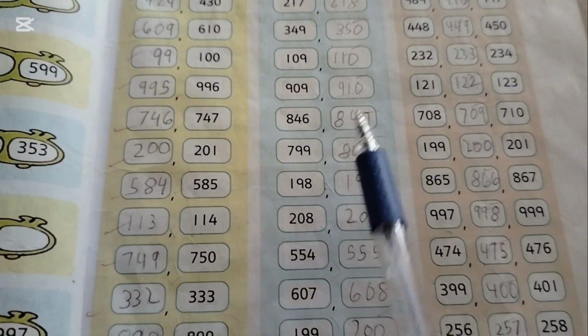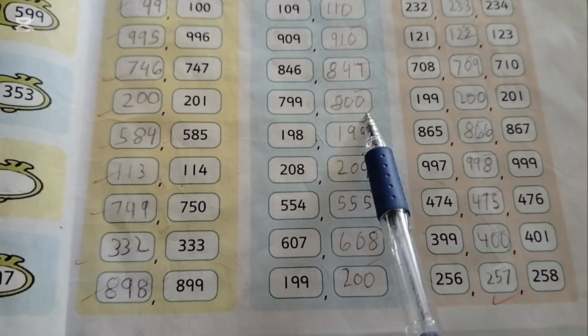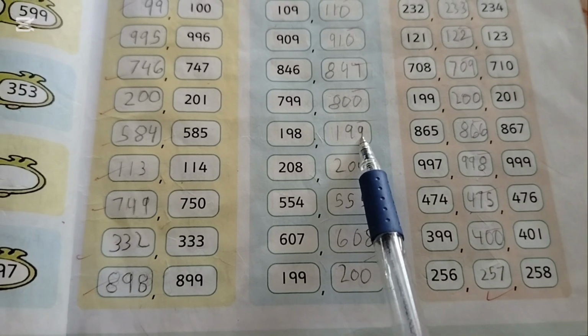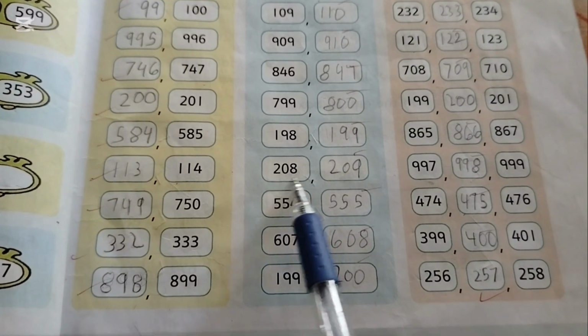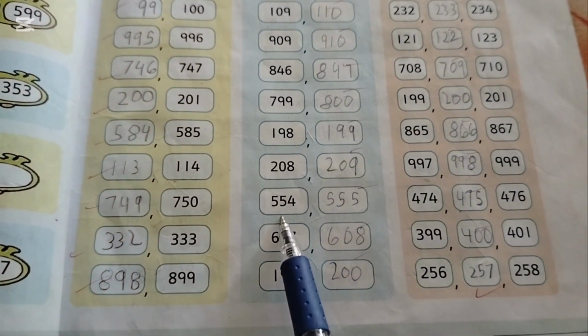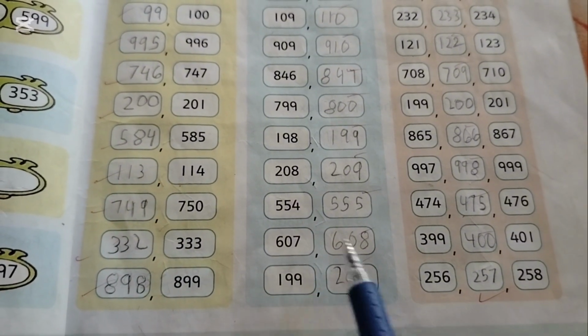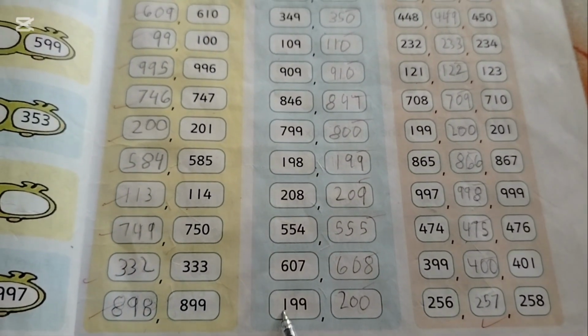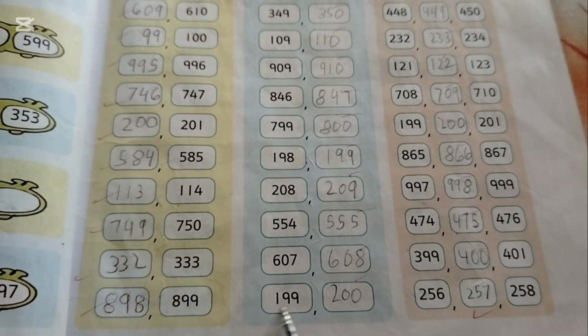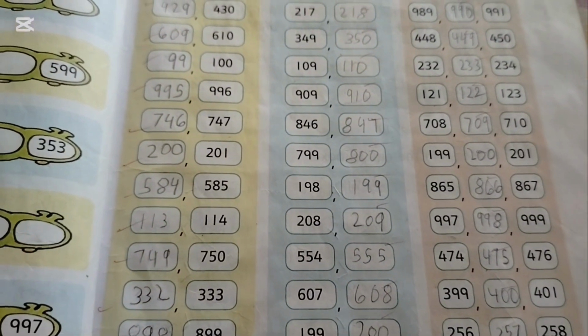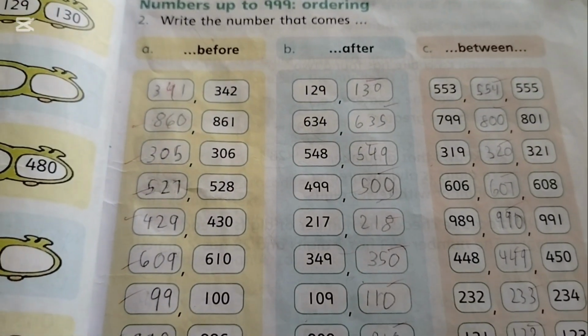848, so the next number is 847. 799, so the next number is 800. 198, so the next number is 199. 208, so the next number is 299. 554, so the next number is 555. 607, so the next number is 608. 199, so the next number is 200. In this way, we complete these numbers.